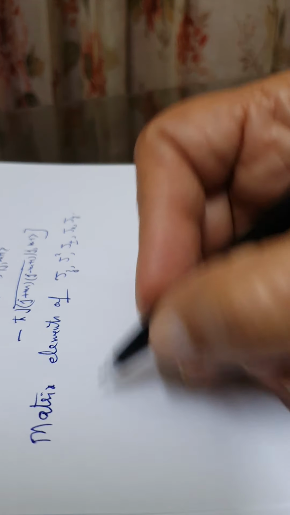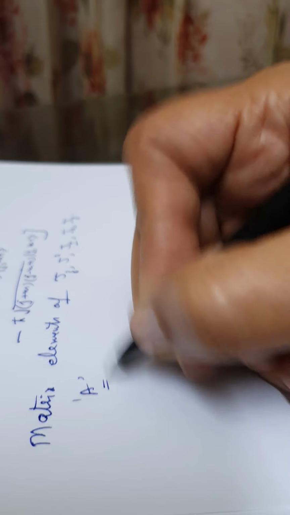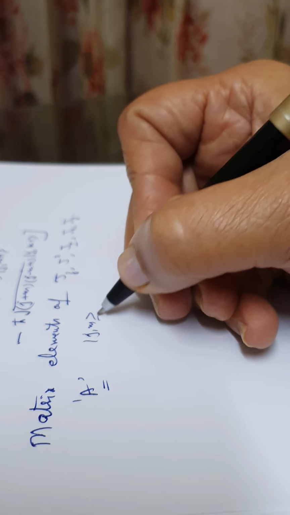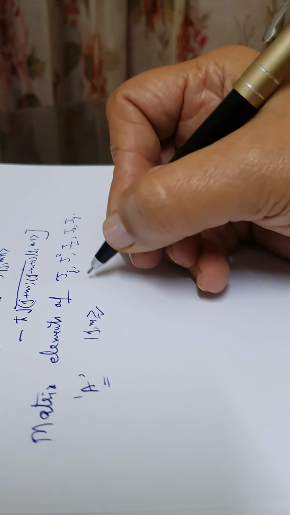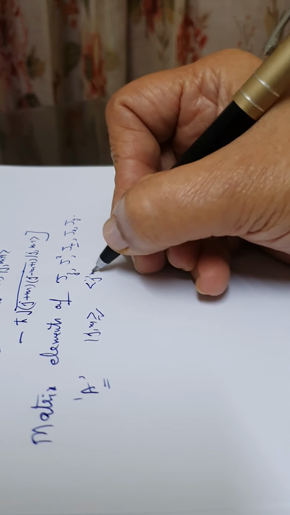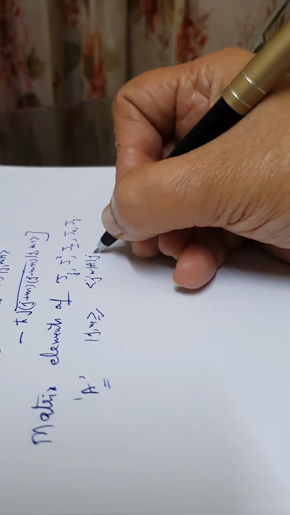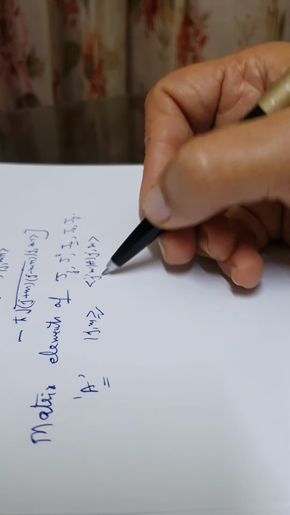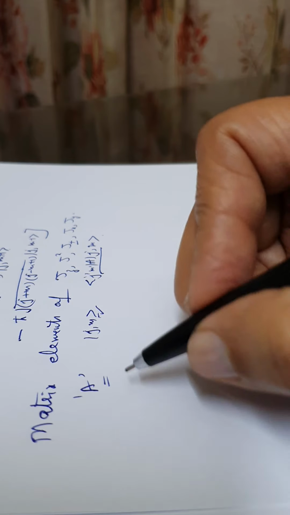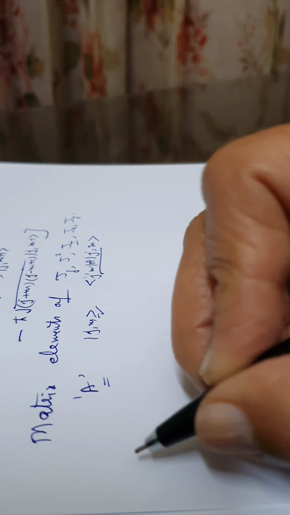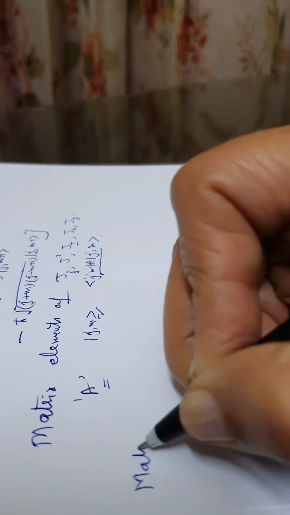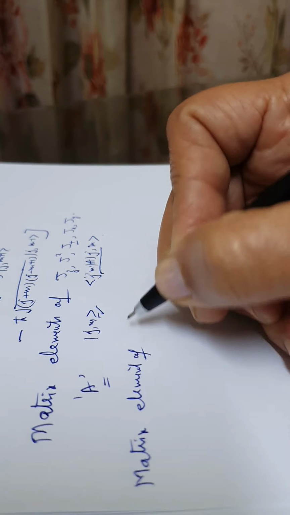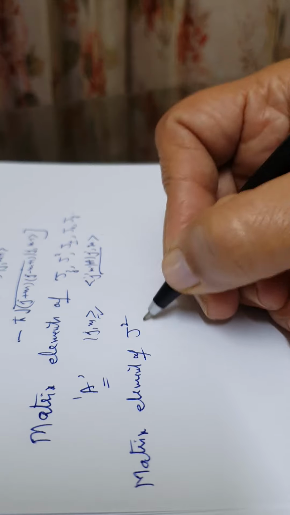Let's write it down. We know that if A is an operator and it acts on the ket |j,m>, then its matrix elements are written as <j', m'| A |j,m>. So in this way, first of all, let's write down the matrix elements of J square.